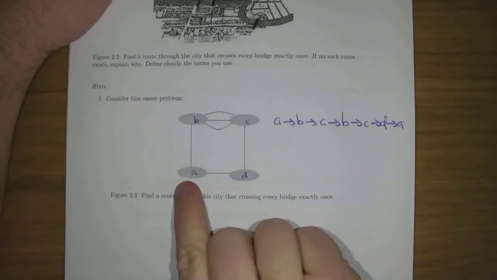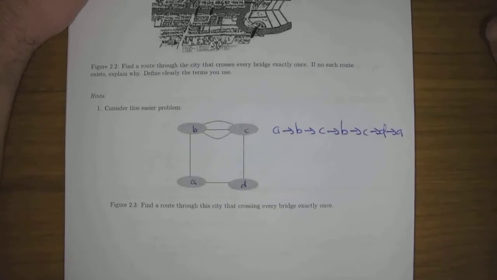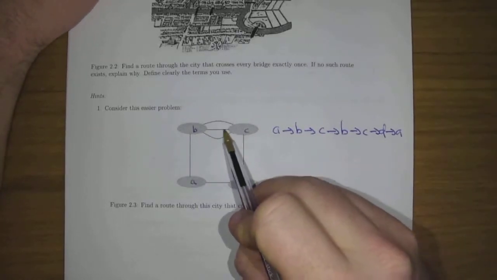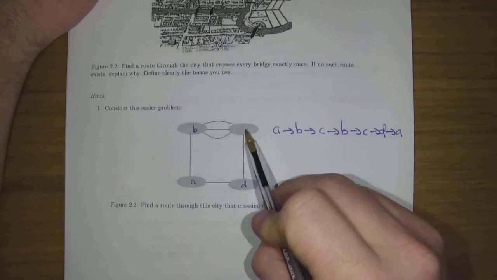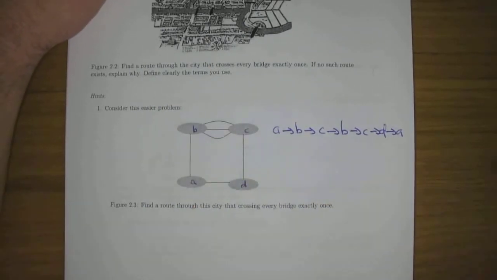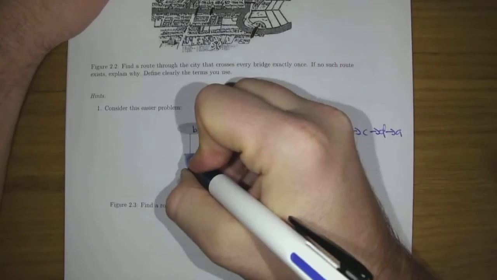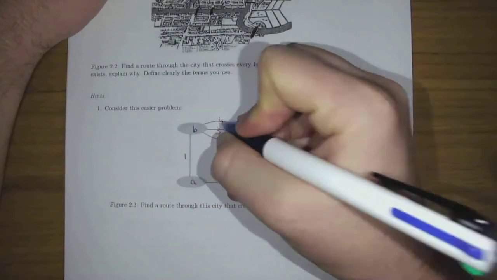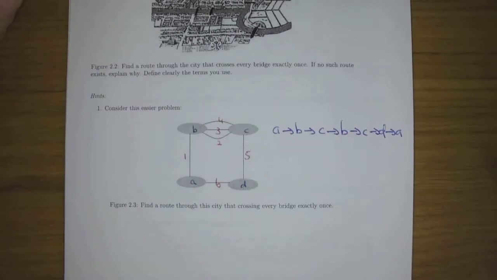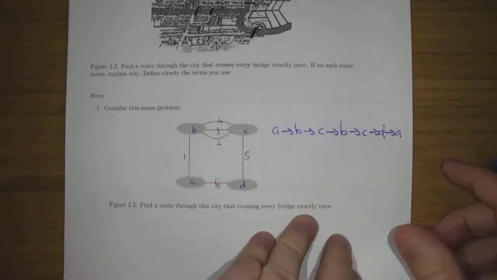Now I don't have to come back to the starting point, I just have to use all the edges, but this way works. So A, B, C, B, C, D, A. That used every single edge. I'll even number them here. First we use that, then that, then that, then that, then that, and then that. Okay, so does this shed any light on this problem? Not necessarily, this was just supposed to be a hint. Does this shed any light for you? We'll say nothing at the moment.